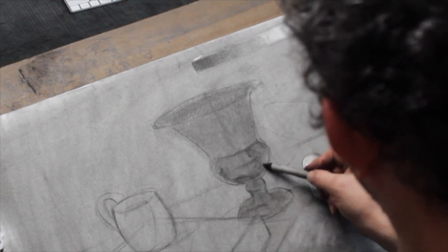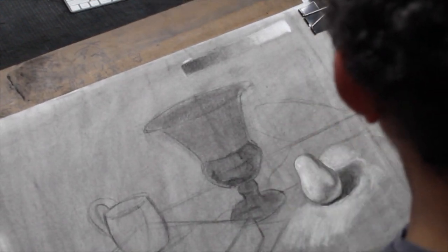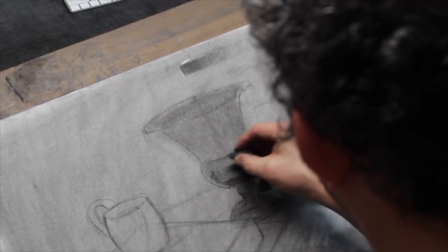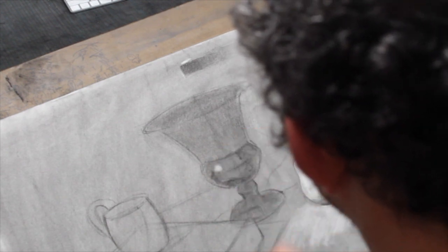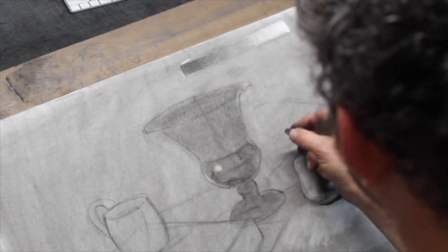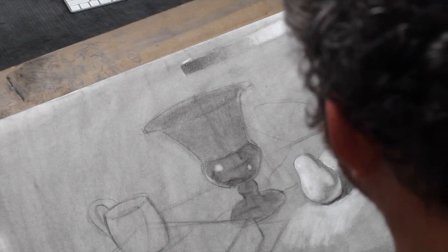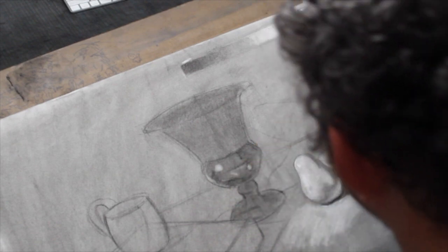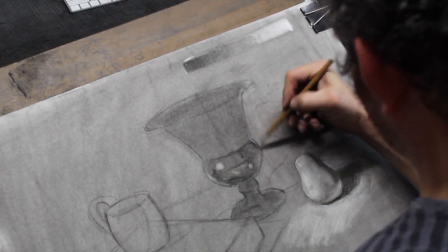Alright, so now that I've got some darks, now we can start erasing out some of the highlights. Start off with your kneaded eraser. So we have a really strong reflection here. A highlight. What else are we seeing? We have a few reflections here. Going this way, we have a reflection of the pear right about here. We see some other reflections there. Again, there's no shortcuts. The more details you put in, the more reflective your object starts looking.